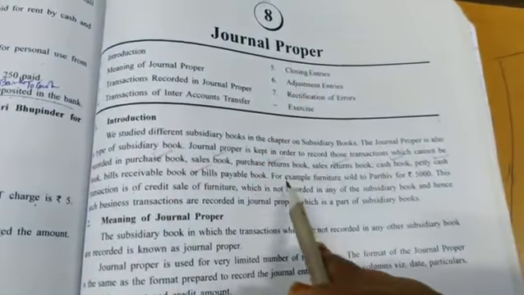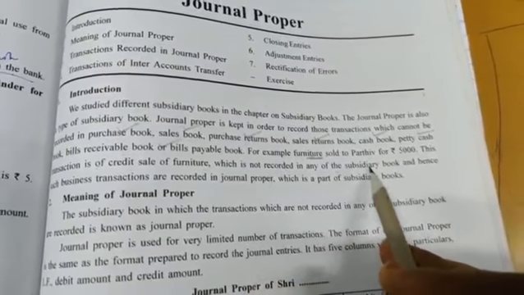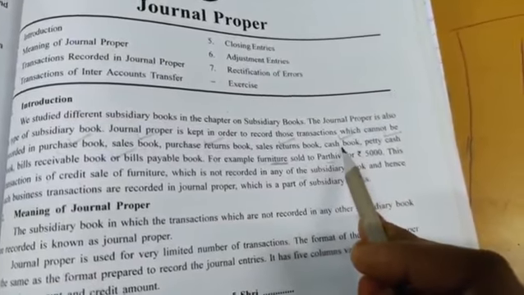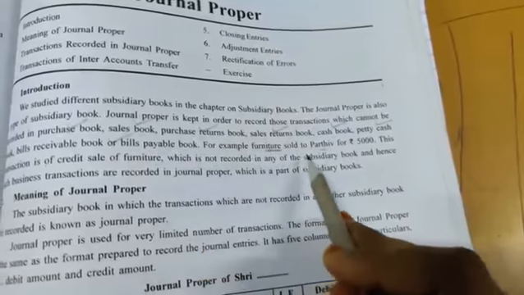For example, furniture sold to Parthiv for 5,000. Now we are talking about furniture. Furniture is an asset. You have studied in purchase book and sales book that whenever you are purchasing or selling any asset, you never record it there. You only record the things which are related to goods. So where will this go? This will go to Journal Proper. This transaction is a credit sale of furniture which is not recorded in any of the subsidiary books. It was sold to Parthiv, so it is not a cash transaction and will not come in cash book either. So the things which are not coming in all these books will be coming to Journal Proper.